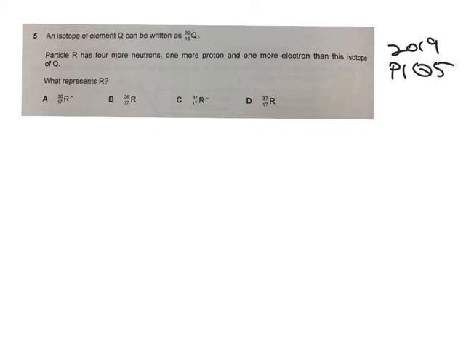An isotope of element Q can be written as 32Q16. Particle R has 4 more neutrons, 1 more proton and 1 more electron than this isotope of Q. What represents R? Right, so now let us take a look at the 4 options provided. So let's take a look at element Q first. Okay, so what does this number represent?